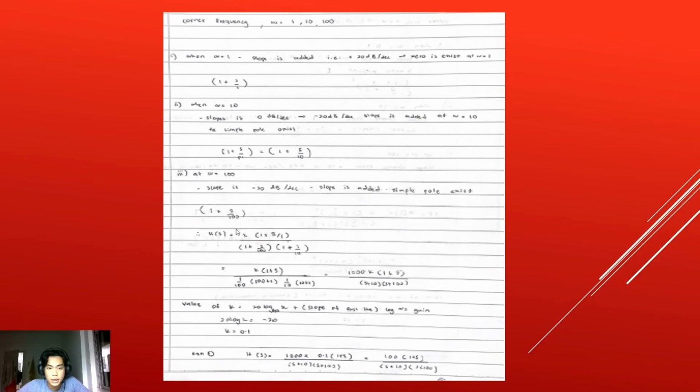Okay, then after we have all the factors, we can insert them into our transfer function formula. So H(s) equals K times 1 plus s over 1, divided by 1 plus s over 100 times 1 plus s over 10. So this is the simple pole, and this is the simple zero, and this is the constant.